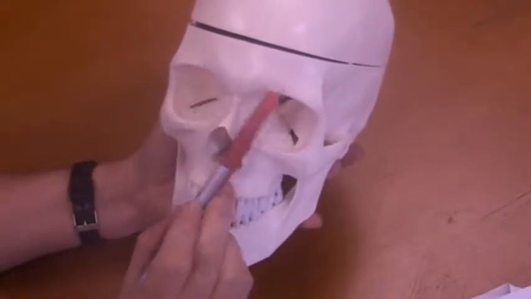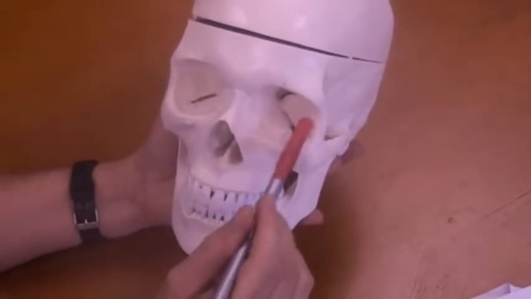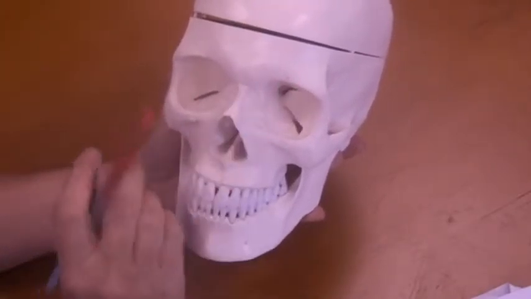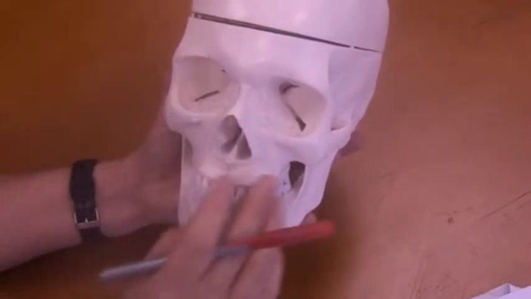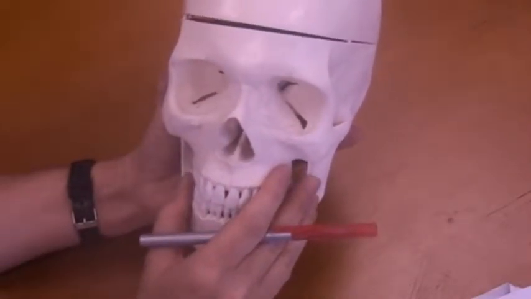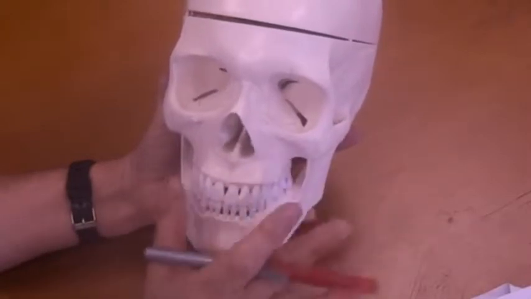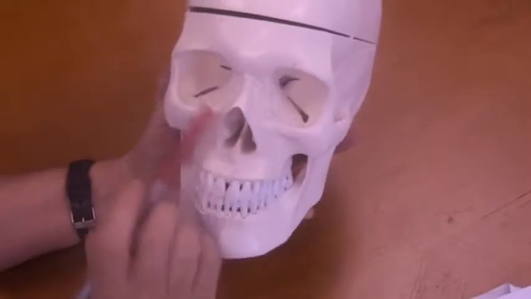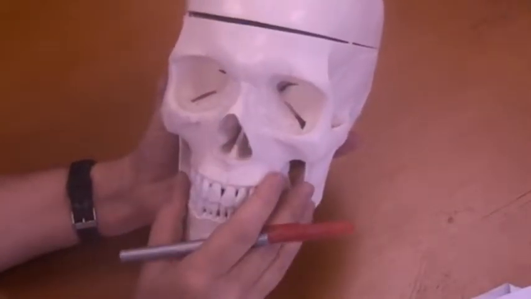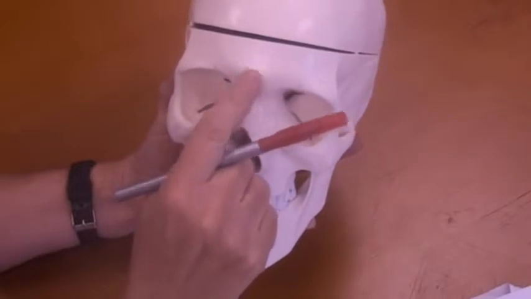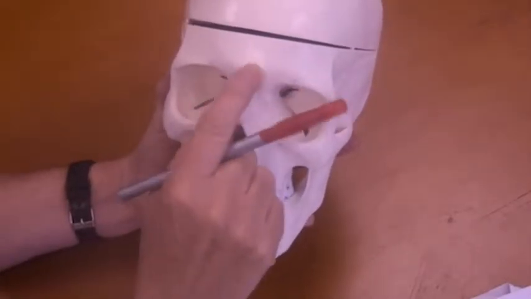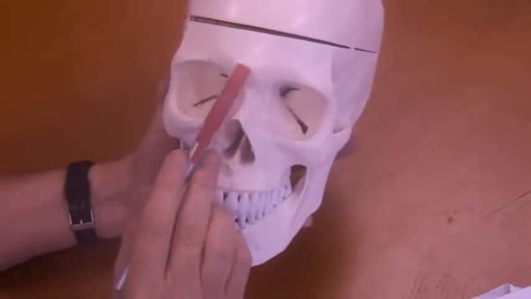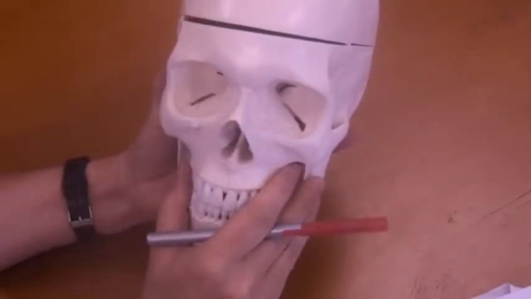These two little tiny holes that are superior to the orbits are the supraorbital foramen, and an artery and a nerve travel through there, just like we've learned in a hole in any bone. Typically you have a structure that's going to travel through that hole. So that's supraorbital foramen. And then this kind of midline bony prominence in between the two orbits is the glabella. That's that landmark right there.